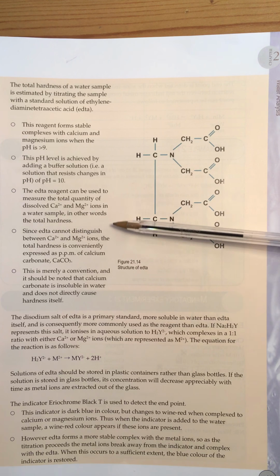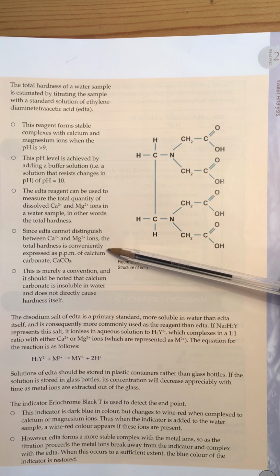So what this means is that EDTA doesn't react with only calcium ions or only magnesium ions. It reacts with both. So if there are calcium and magnesium ions in the water sample, the EDTA will react with both. It doesn't distinguish.